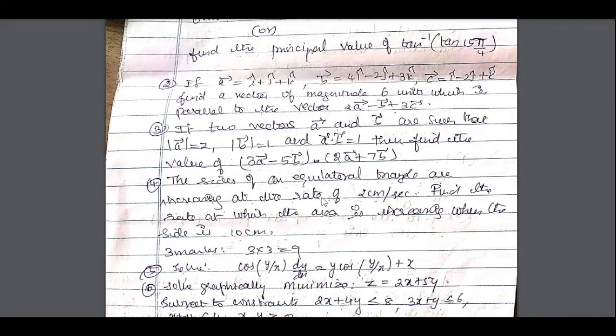Okay, so what's the third question? If two vectors a vector and b vector are such that magnitude of a vector is equal to 2 and magnitude of b vector is equal to 1, and the dot product is 1, okay, then find the value of 3a vector minus 5b vector dot 2a vector plus 7b vector.